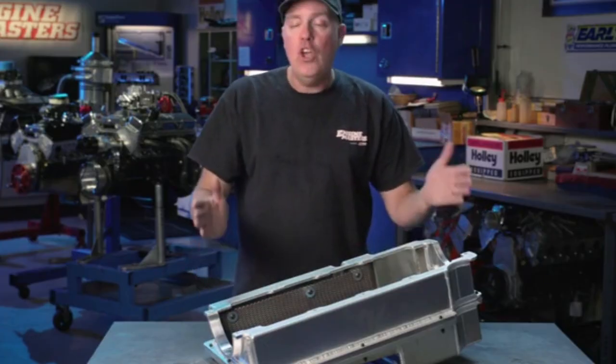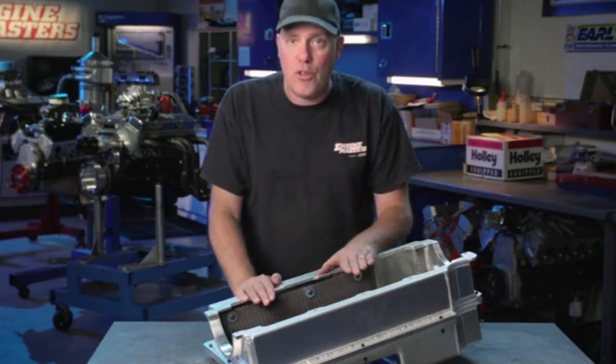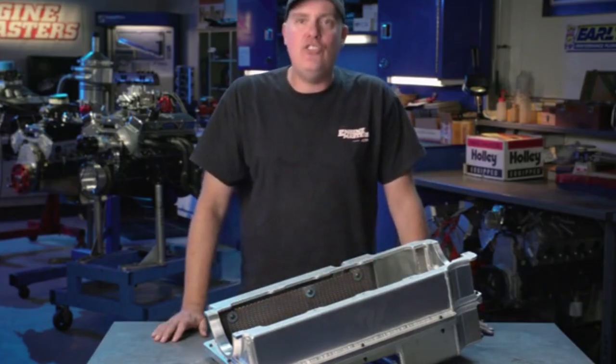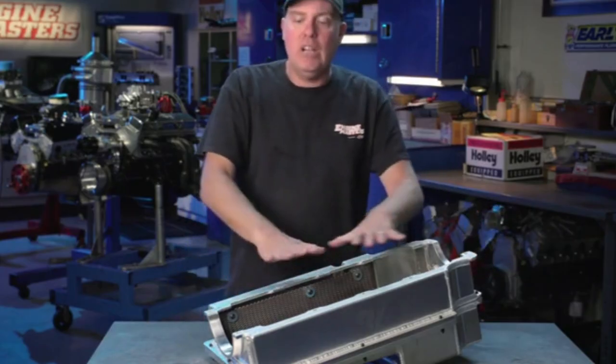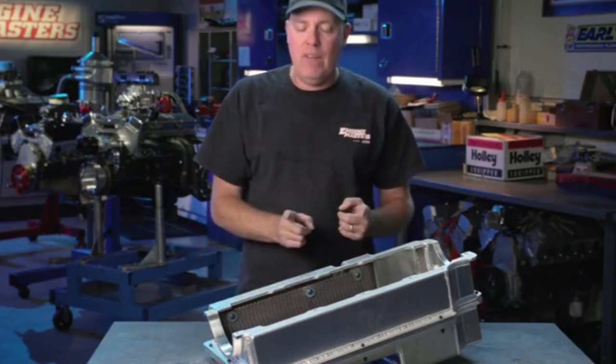It's part number 20376. And let me just break this news to you. This thing at Summit Racing is $1,133.99. So it is not cheap. You gotta be hardcore to get into this. But what you get out of it is a completely fabricated aluminum pan. And it's gonna have some advantages, we hope.